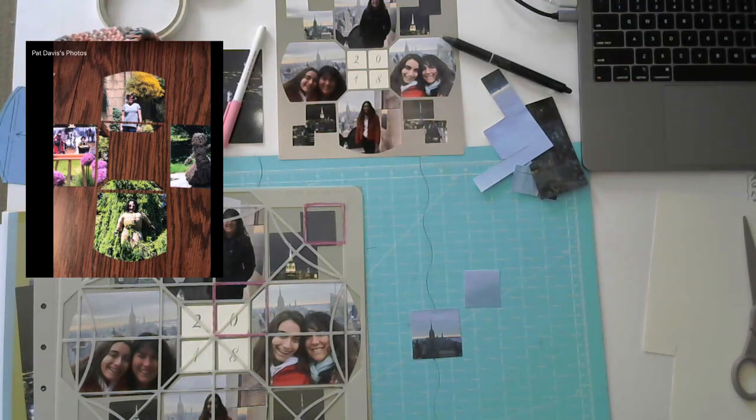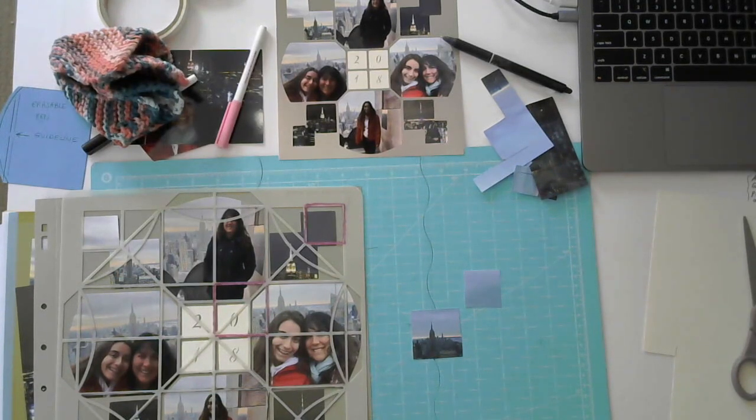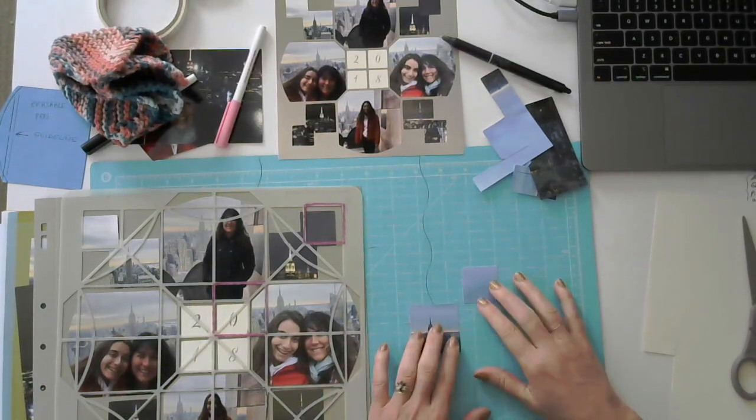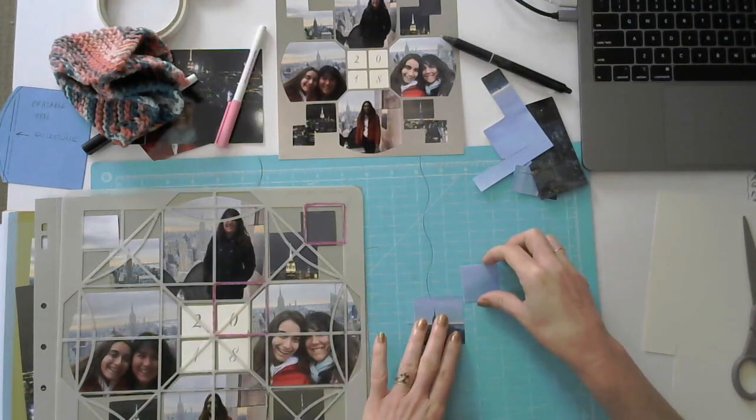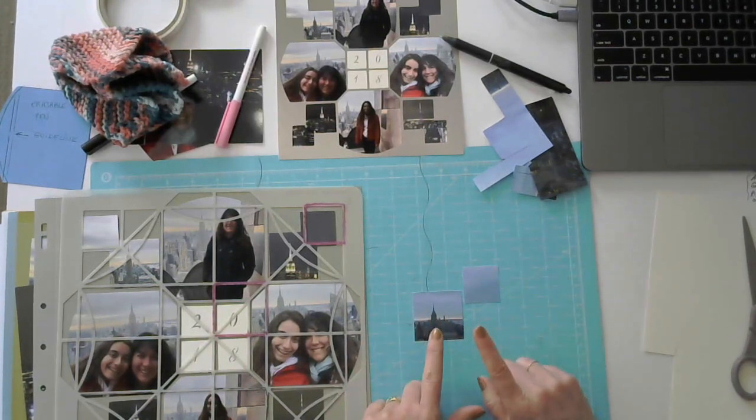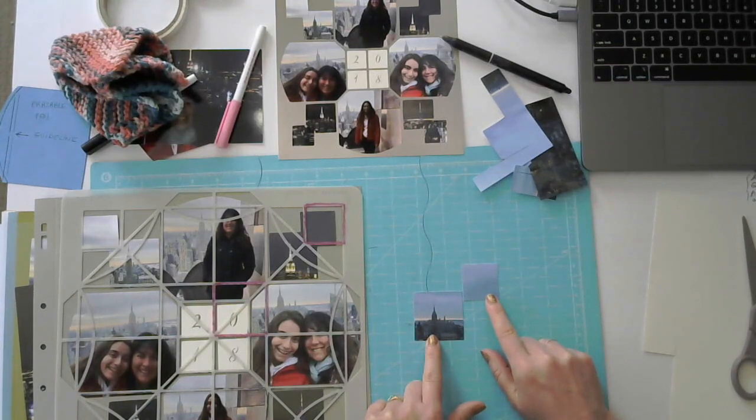I love it. I'm so happy I made the mistake. See? Now I learned a new trick. So happy I made this mistake because it turned out that it's great. Okay. So you have now two pieces.